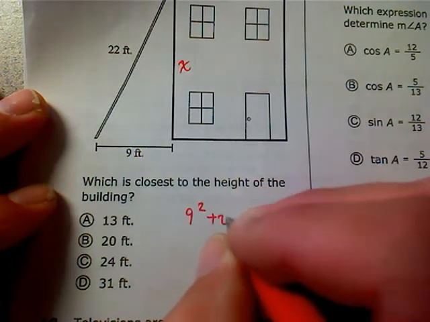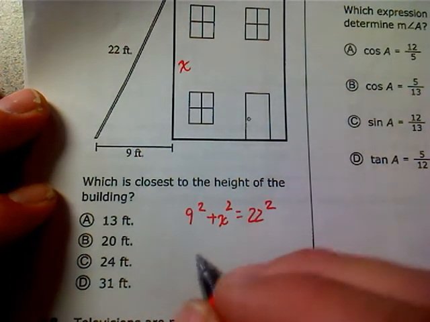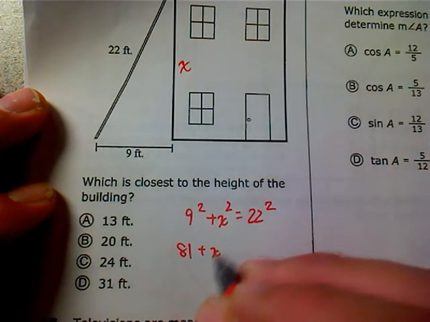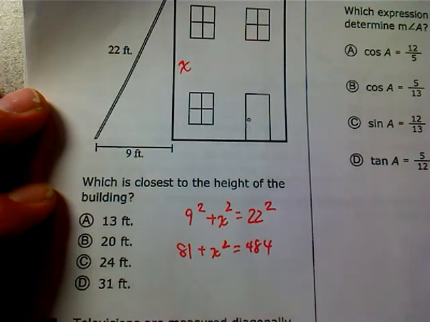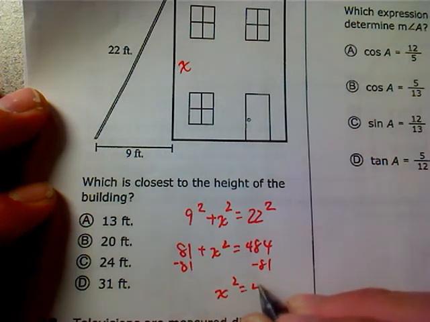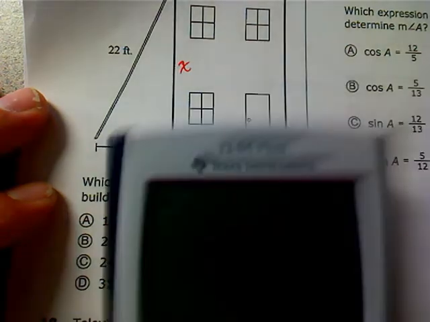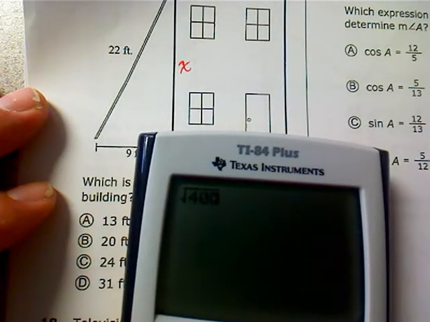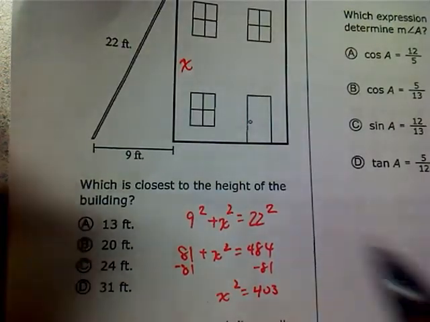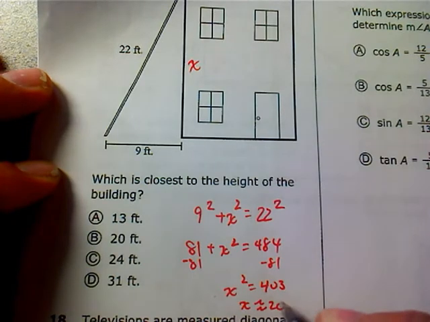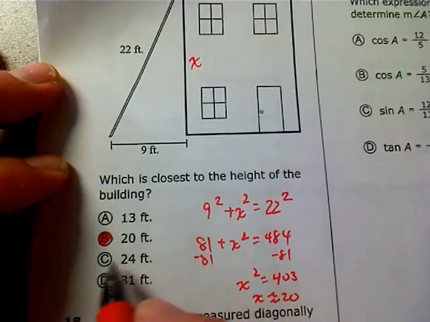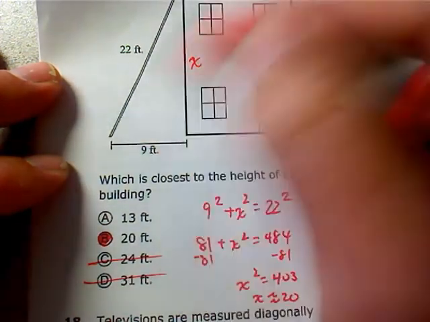So it's going to be 9 squared plus x squared is 22 squared, or 81 plus x squared equals 484. So then I can subtract 81 from each side, and I get x squared equals 403. And now I'll take the square root of 403, which is about 20. B. I knew right off the bat it couldn't be those two because this has got to be the longest side of the triangle right there.